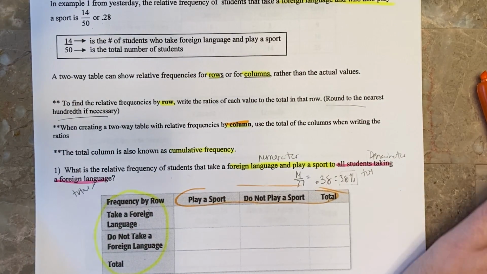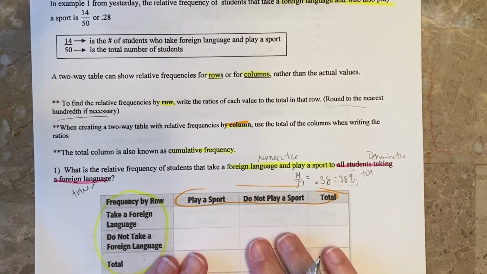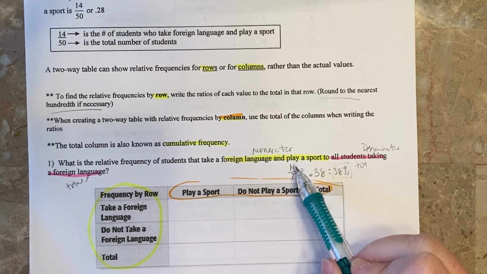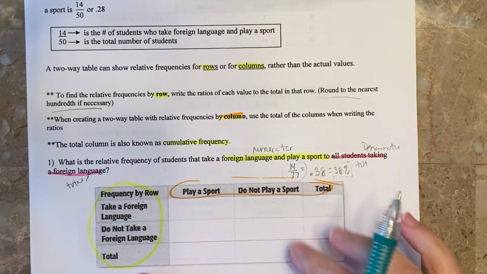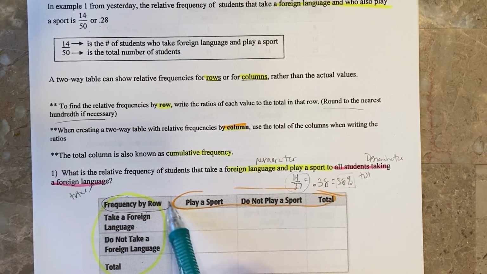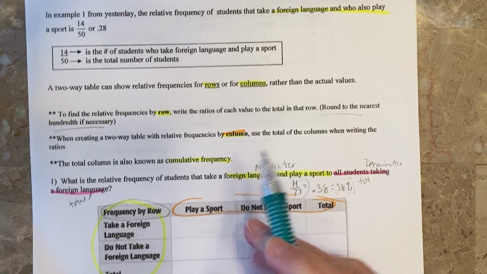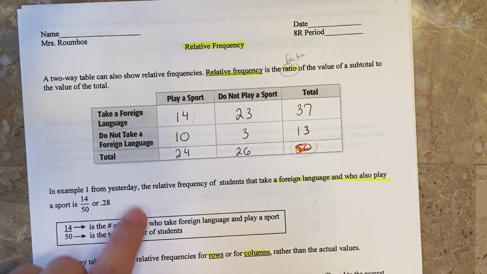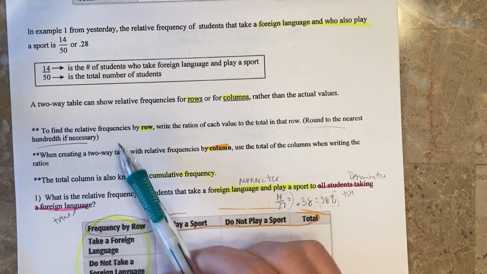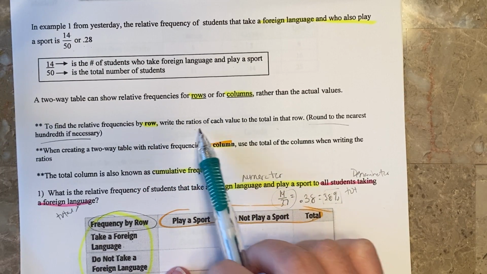Now let's get to making our tables, our relative frequencies by row for sport, and you can see how this answer will actually be one of the boxes in our table. For this first one, we want to do them by row. Remember that these are all of your rows. It says to write the ratio, a fraction of each value to the total in the row.